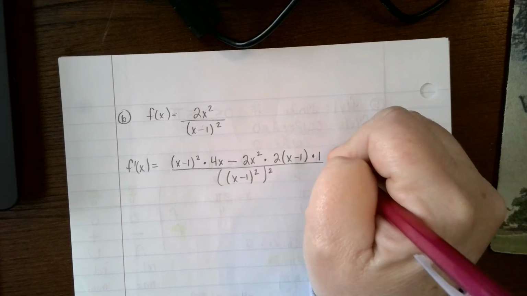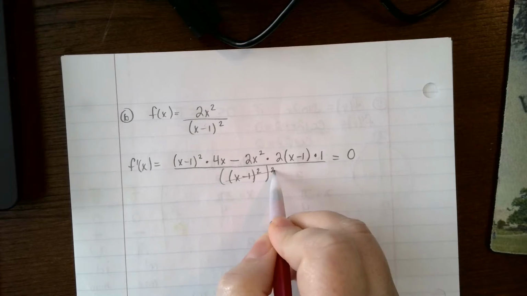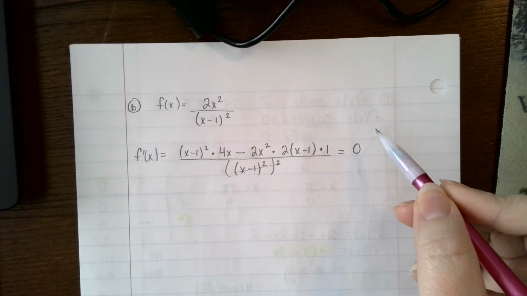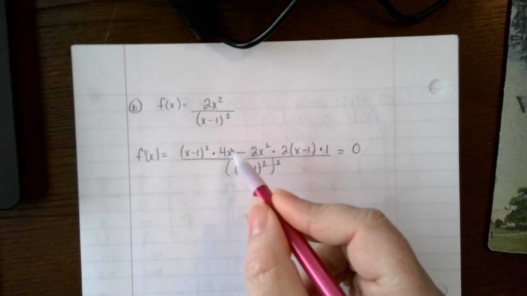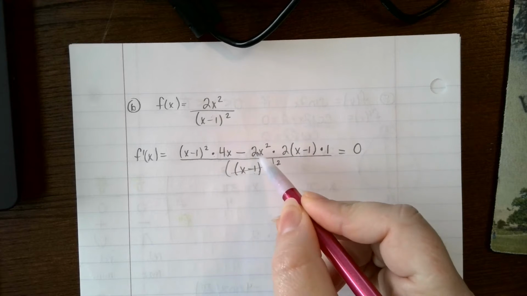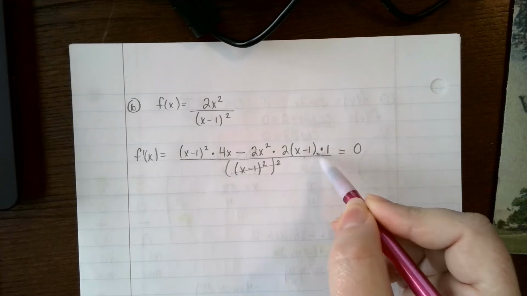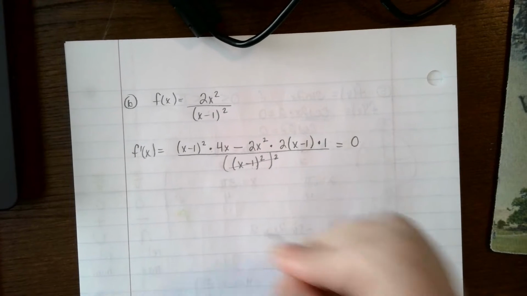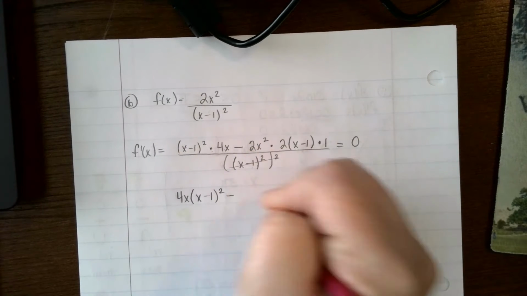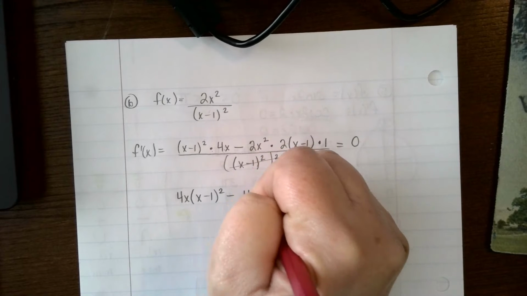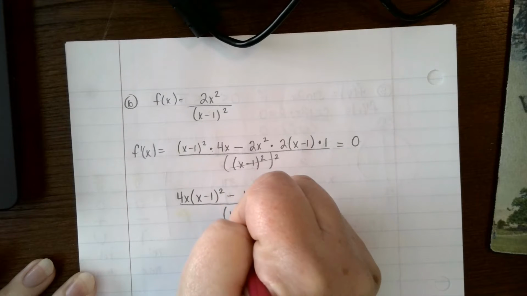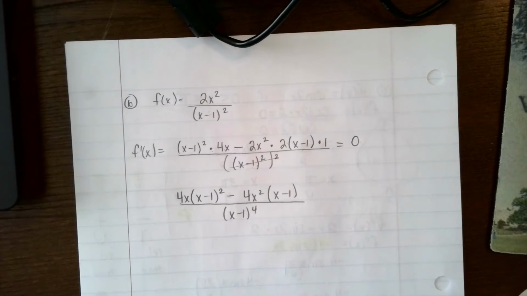Now, remember, you're setting this equal to 0. So technically, you don't really care about the bottom, because the bottom is going to multiply with the 0 and just become a 0. So let's look at our numerator. We've got (x minus 1) squared times 4x. Then we've got a 2x squared times a 2 and an x minus 1. So let me clean this up a little bit. 2x times 2 is 4x squared times an x minus 1. And let's keep it over our x minus 1, raised to the 4th, because the 2 times 2 is the 4th.